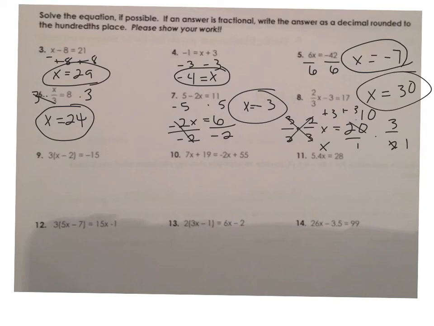Number 9, I have to do the distributive property. So 3 times x is 3x, 3 times a negative 2 is negative 6, and that all equals negative 15. Now I'm going to add 6 to both sides. That gives me 3x equals a negative 9. Then divide both sides by 3. I would get x equals negative 3.